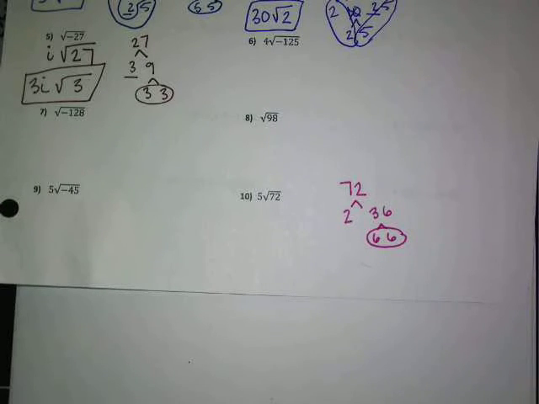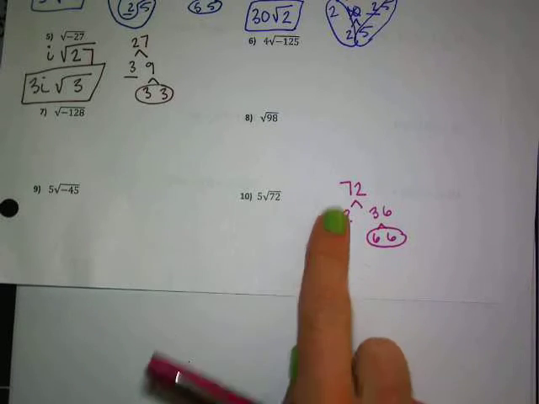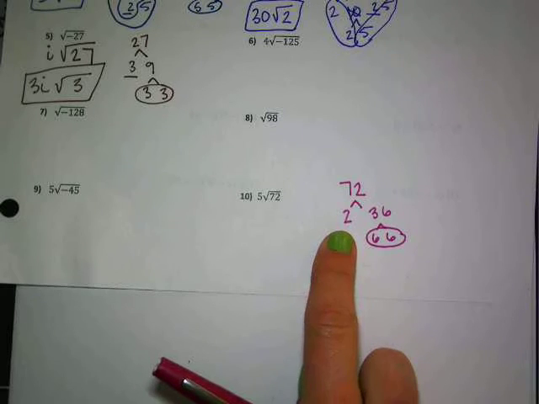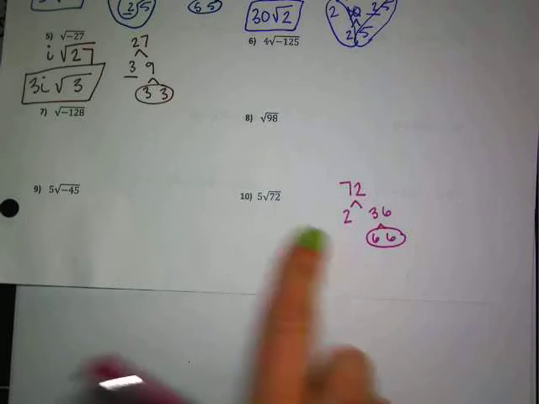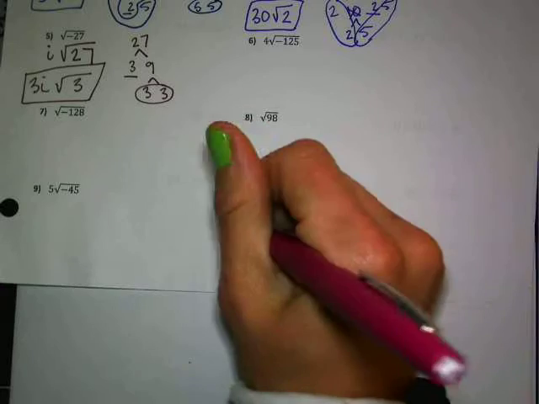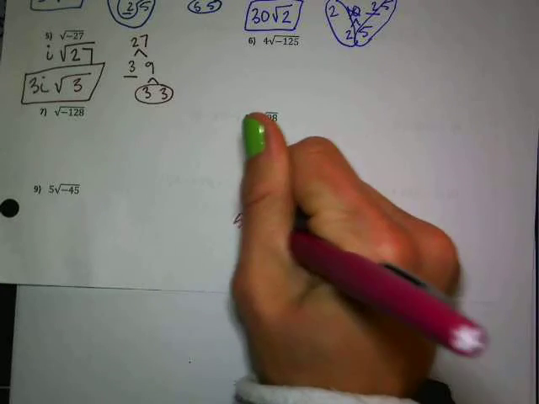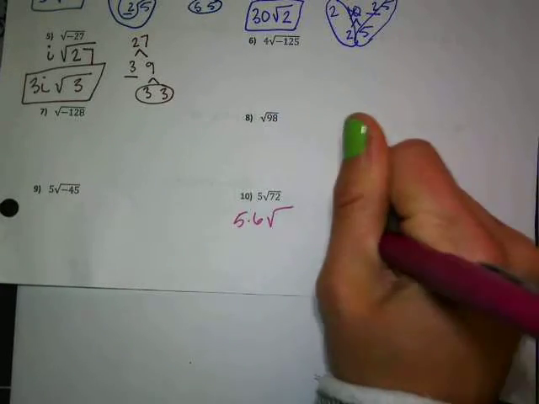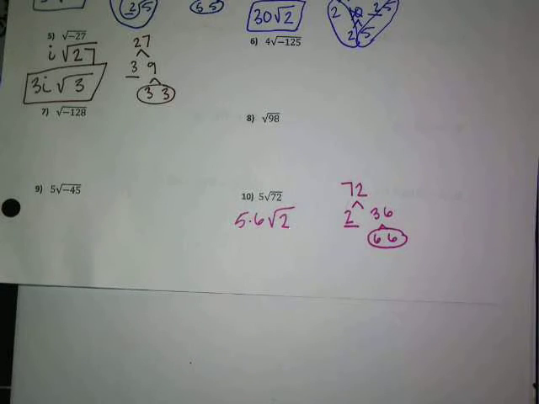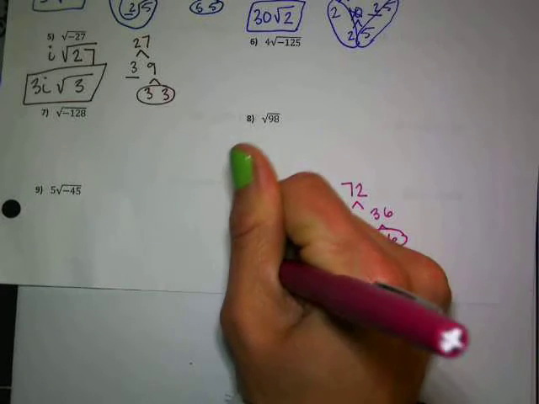Okay, so 36 breaks down to 6 and 6. I'm going to circle that pair, and you just have to make sure everything else is broken down. Since 2 is as far as it can go, then you're done. Pair goes on the outside, so the 6 is going on the outside with the 5, and the 2 is going on the inside. So your final answer is 30 square root of 2.